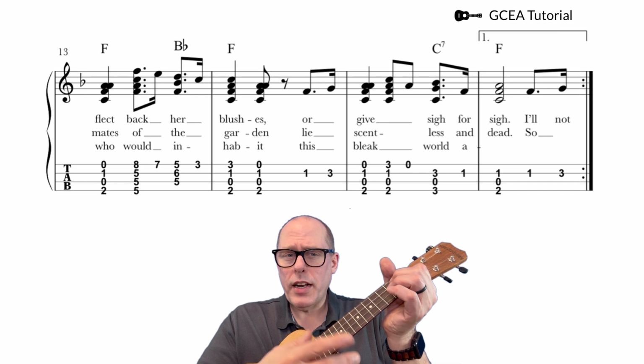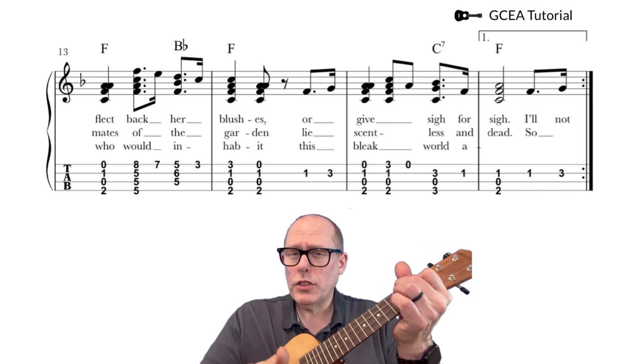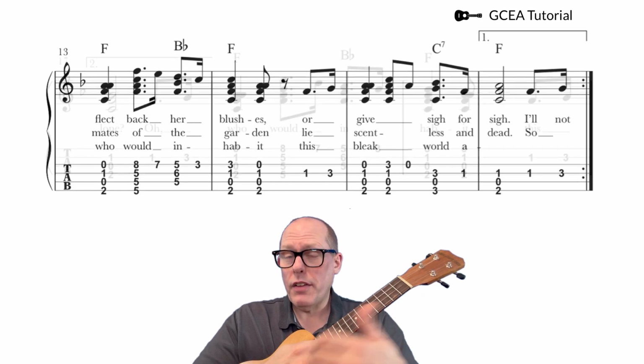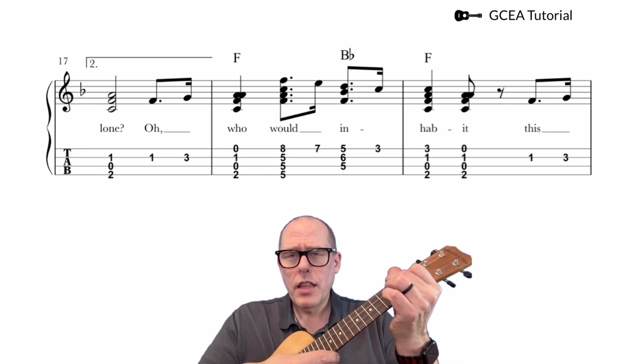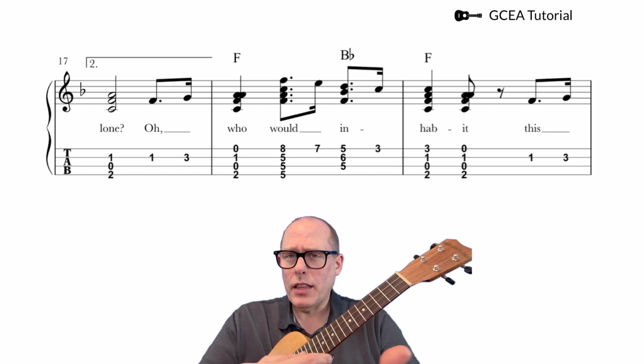2nd string 1st fret, and then if you play the first ending, it's just strings 4, 3, and 2, and then 2nd string 1st fret, 2nd string 3rd fret. If you go to the second ending, you've got the F chord, strings 4, 3, and 2, then 2nd string 1st fret, 2nd string 3rd fret, and then we're just going to repeat that little catchphrase again.